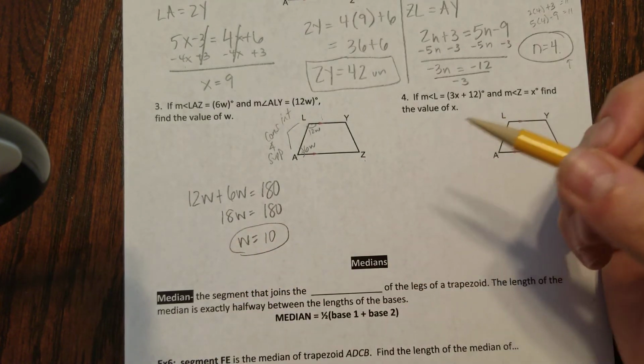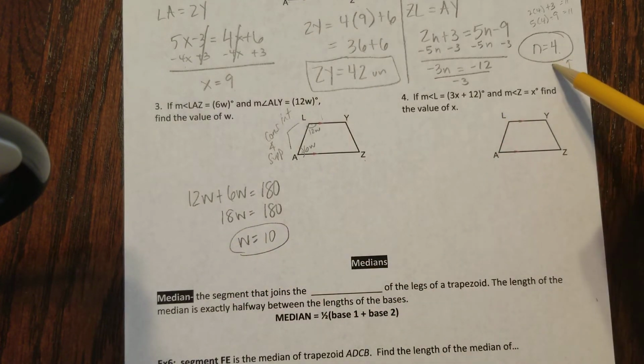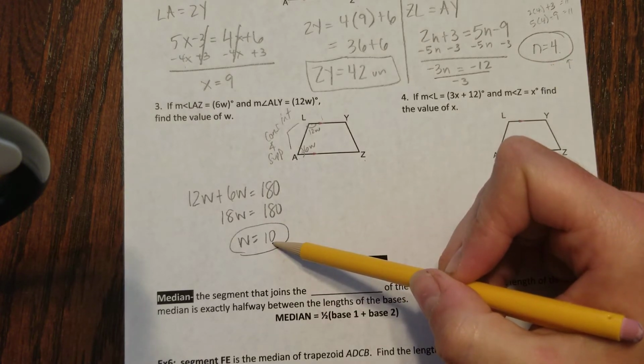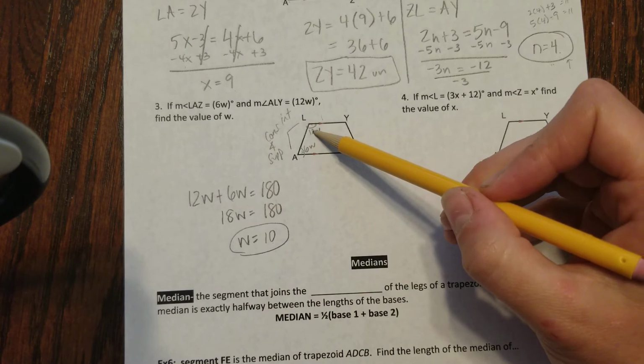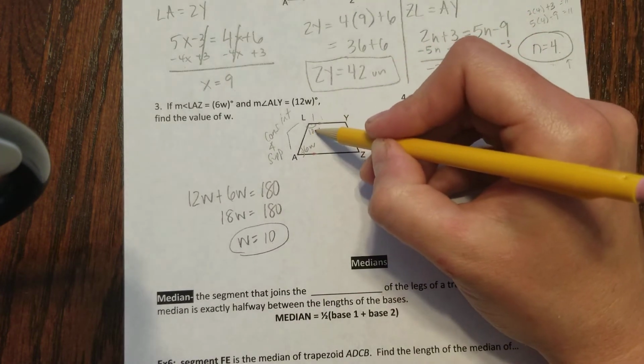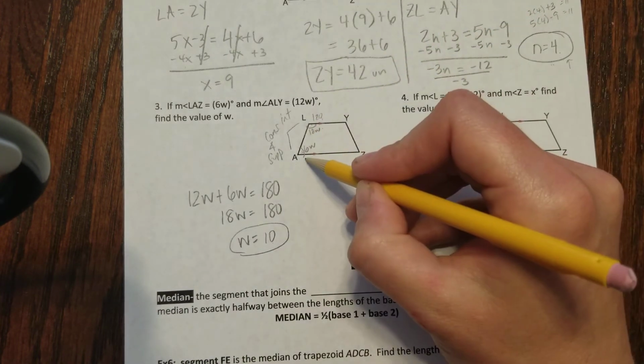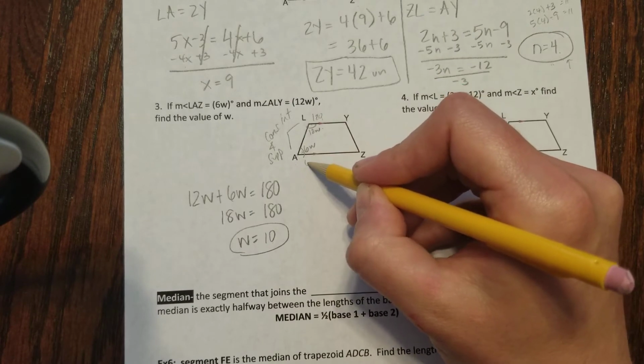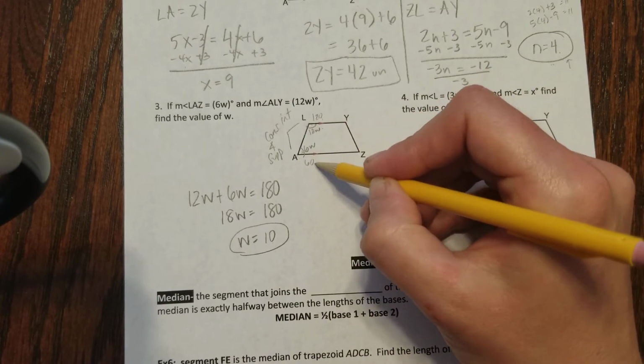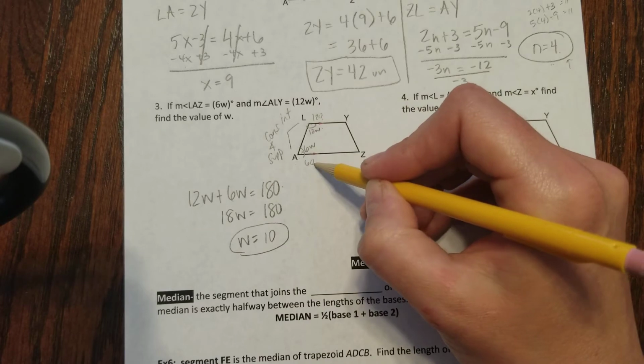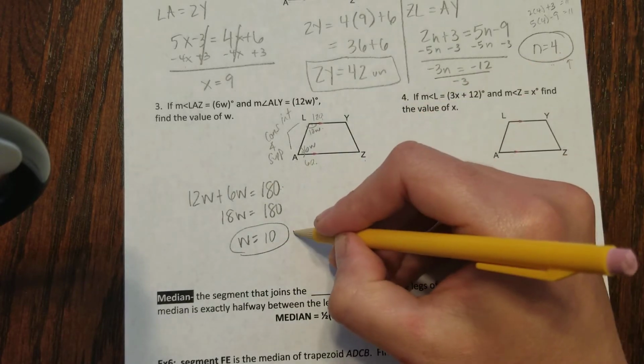All right, so how can we find out if this is right? We were able to plug the 4 in to get the same length for our diagonals. How would we know if this is right? Well, we plug in 10, so this would be 120, so 12 times 10. And this would be 60, 6 times 10. And these two together should equal 180, and 120 plus 60 is equal to 180, so we know we got it right.